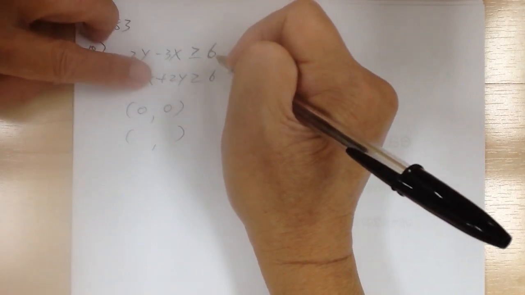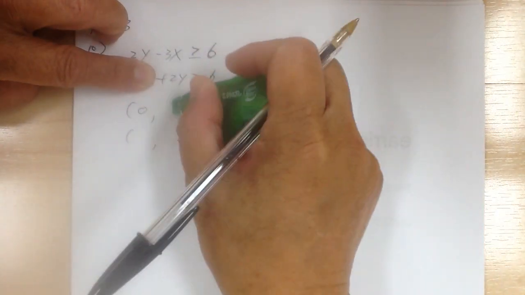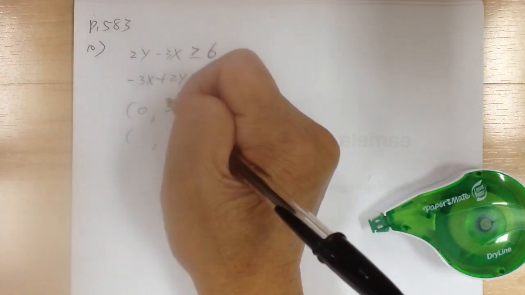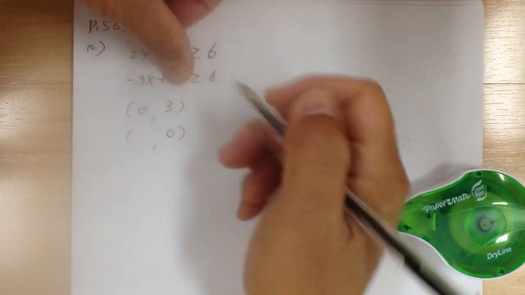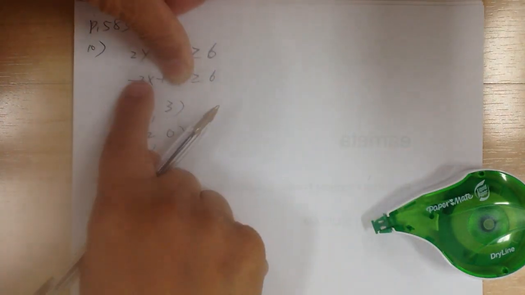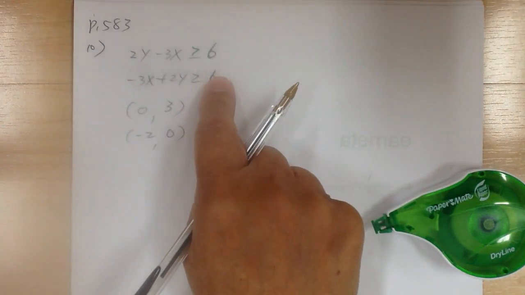Okay, so it's not over. So if this is 0, y will equal to 3. And if y equal to 0, then x will equal to -2, right? -3 times -2 give you 6. Okay, so go and do the graphing.